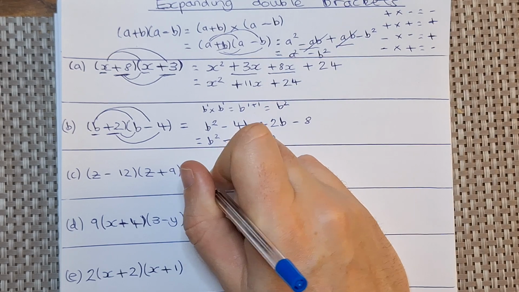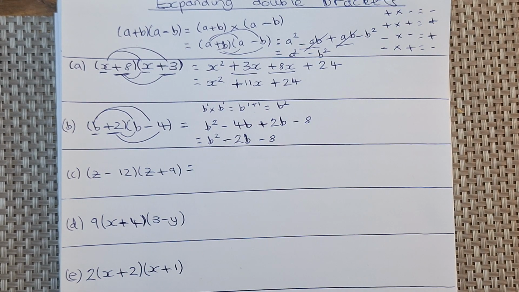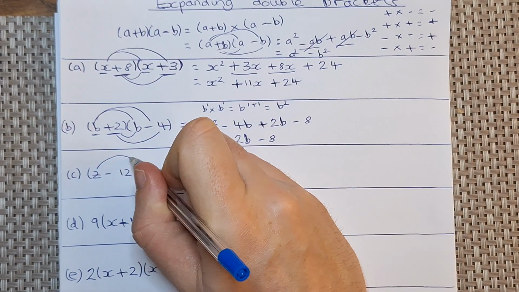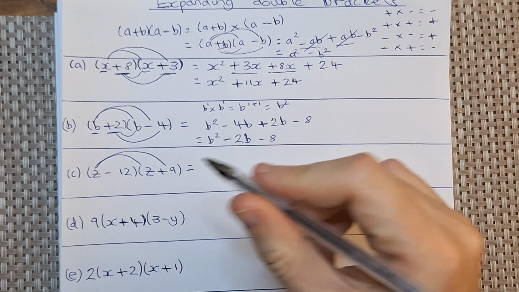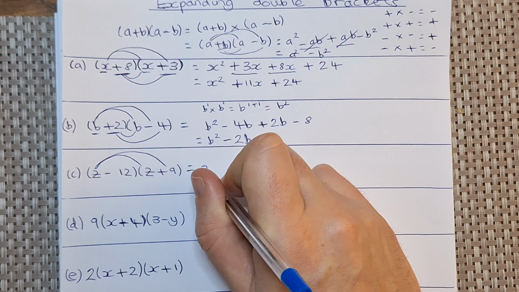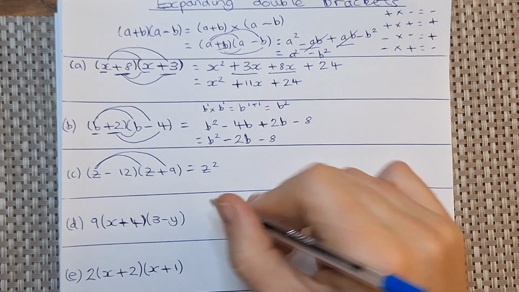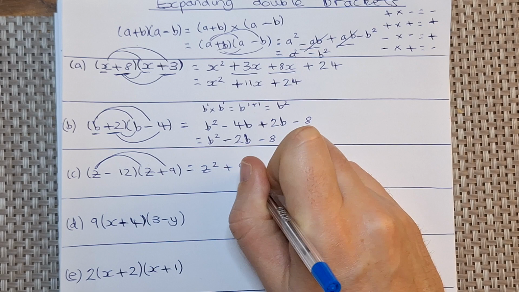Next question, we've got z minus 12 and z plus 9. Again, same method applies. We're going to multiply this term here by that term first, then this term here. So we've got z times z, which equals z squared, and we've got z times positive 9, which is plus 9z.